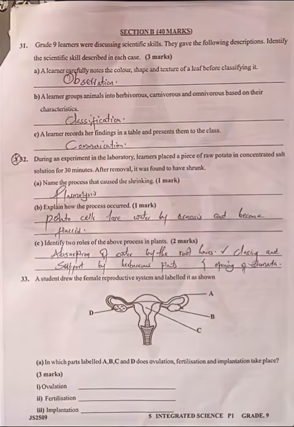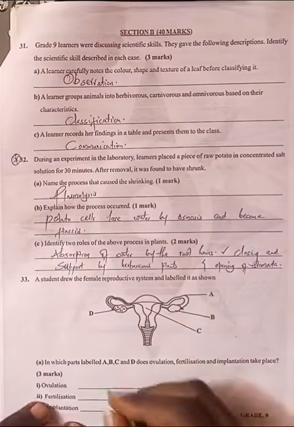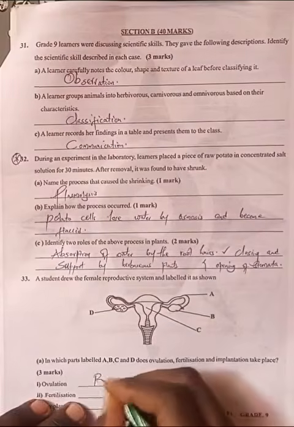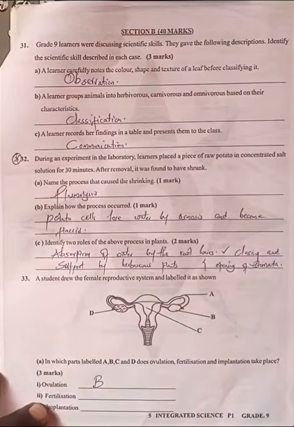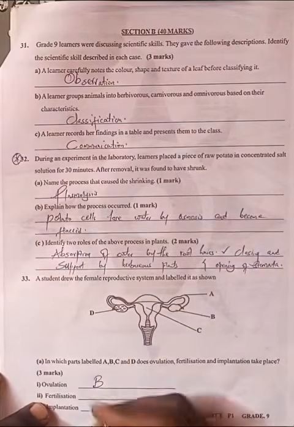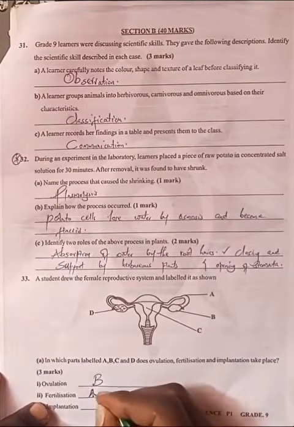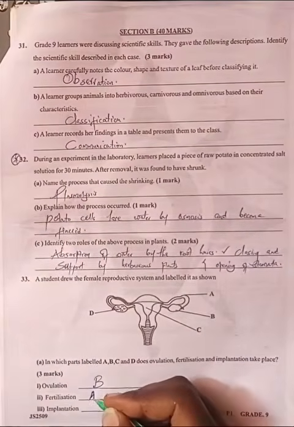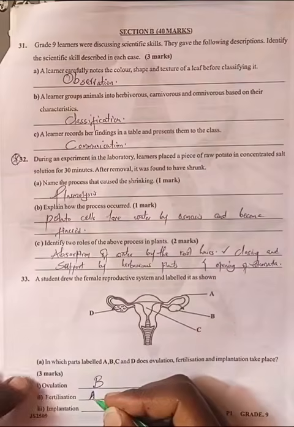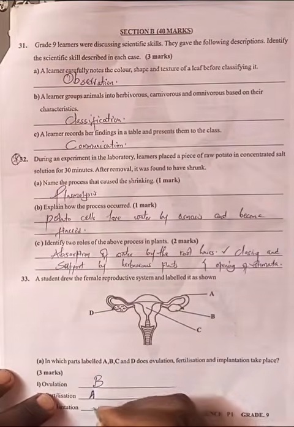Next, we have a question on the reproductive system. First question, you identify the part where the following occur. We have ovulation, the release of a mature ovum, and the part is B, that is the ovary. Fertilization is the work of the fallopian tube, that is A. And the last one is implantation, the attachment of the zygote to the uterine walls. That is the function of the part labeled C.